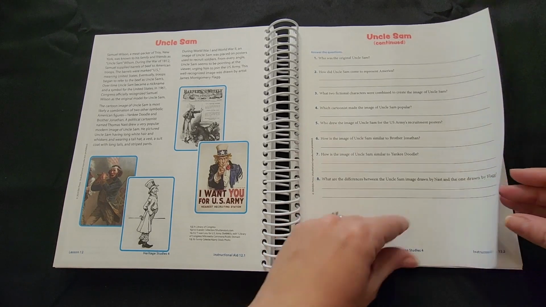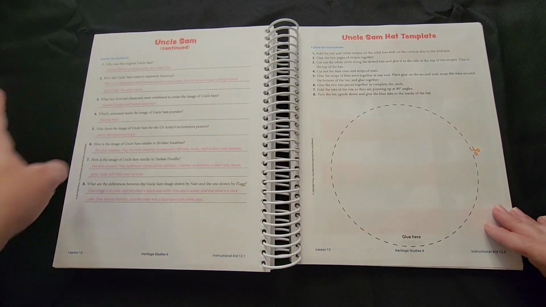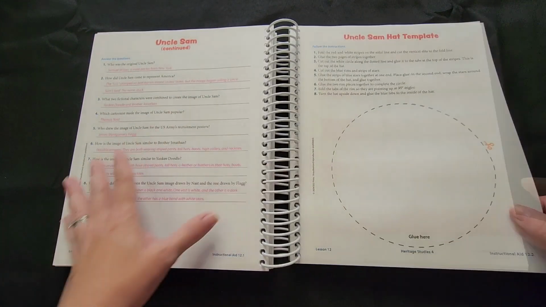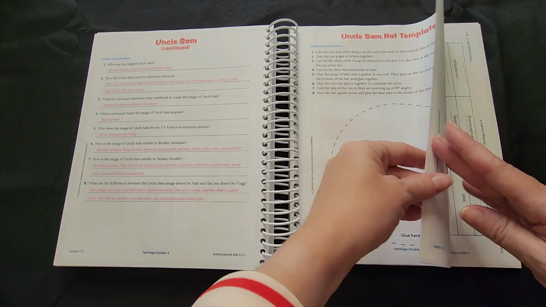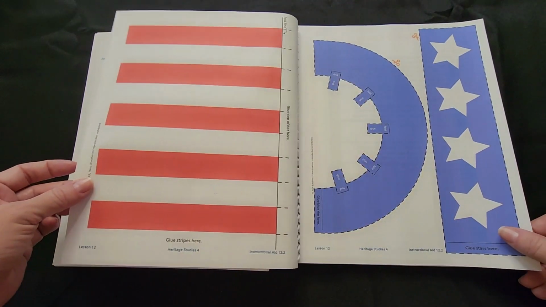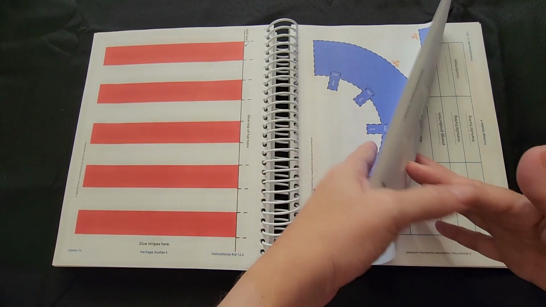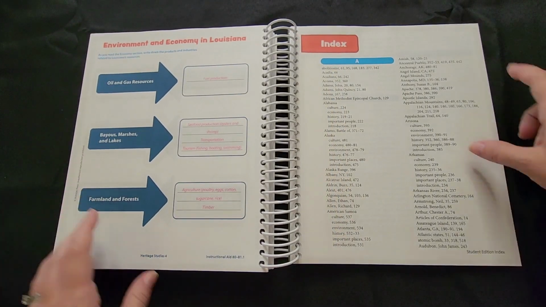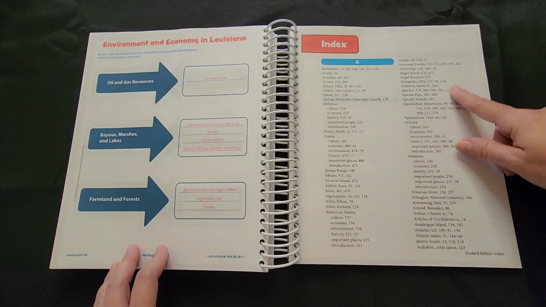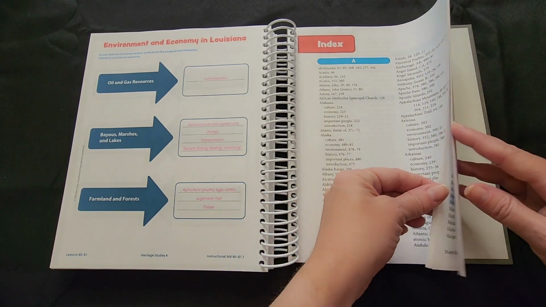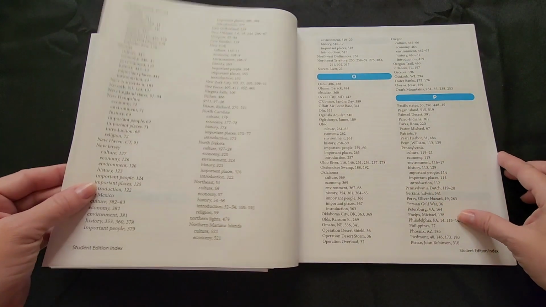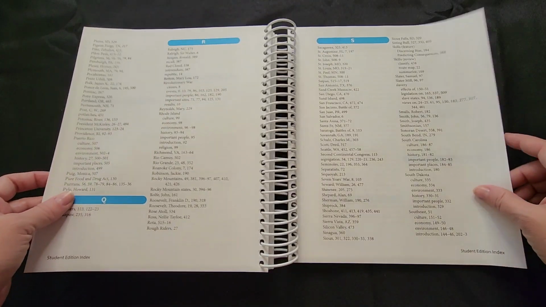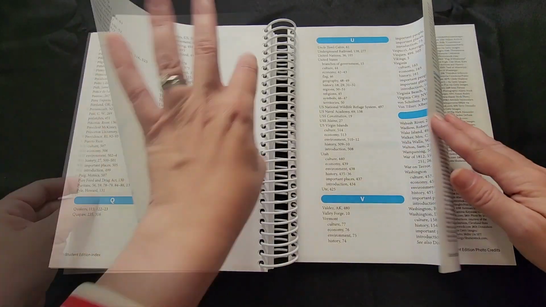Here's the reproducible student page and the corresponding answer key. These pages can be used as supplements or additional assignments or projects that correspond with the different lessons. And then at the back of the book, there is an index of the different topics covered throughout the course of the book.